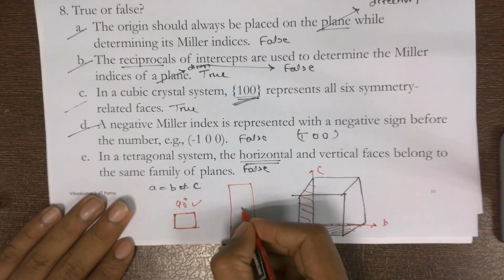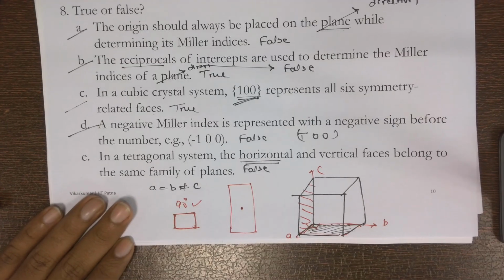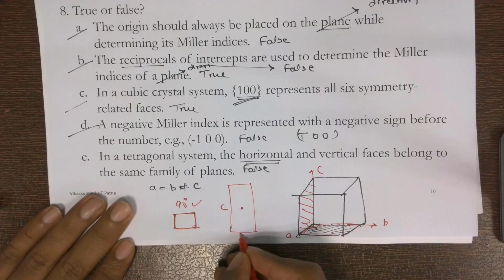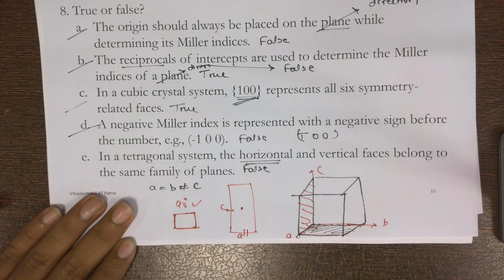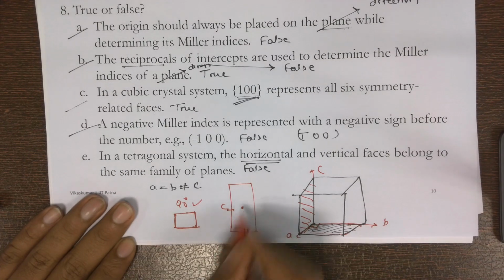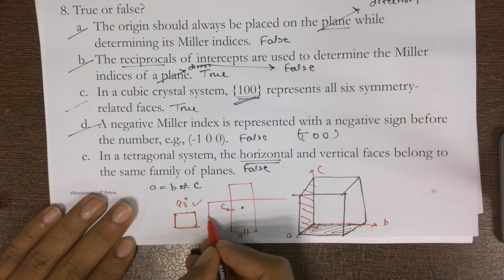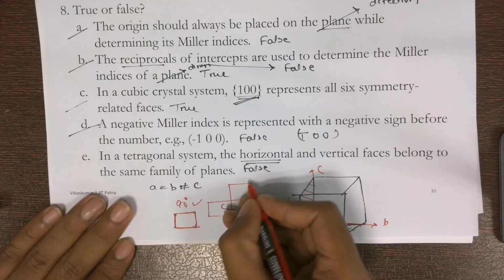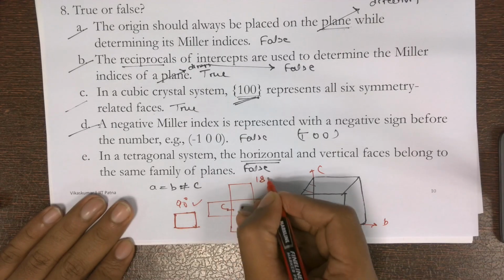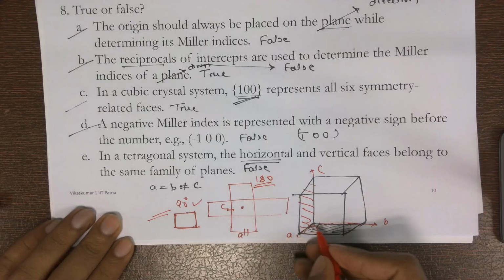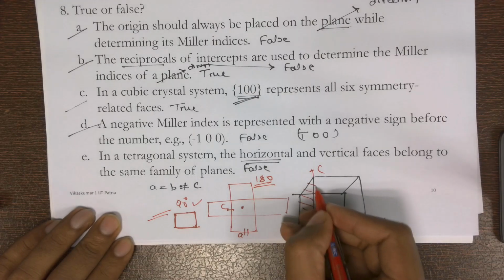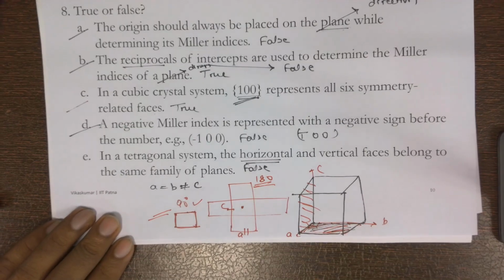If I try to rotate this by 90 degrees, this is C and this is, let's say, A, and they are not equal. If I try to rotate this by 90 degrees, it will not coincide. It will be something like this. But if I rotate by 180 degrees, then it will coincide. So their symmetries are different. The horizontal one has a different symmetry compared to the vertical one, right?